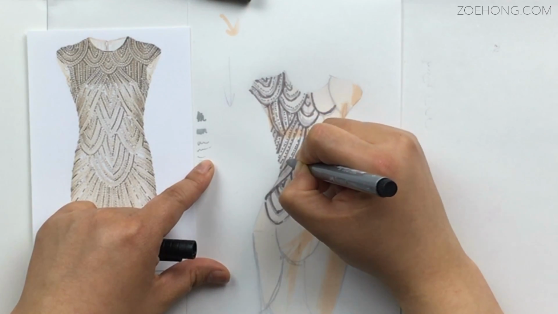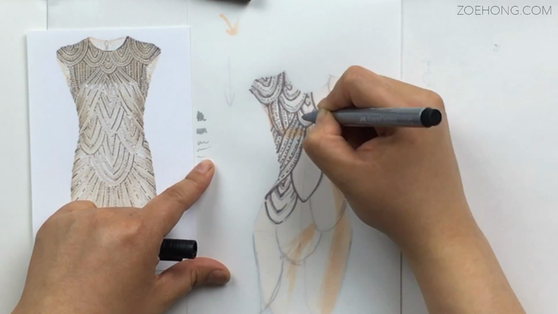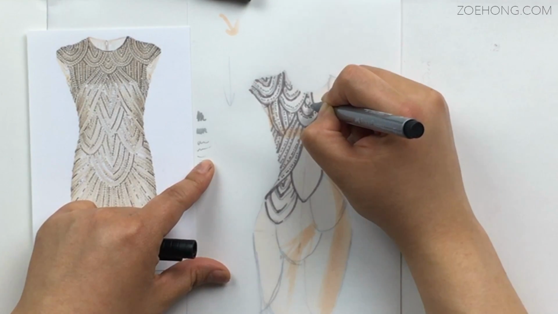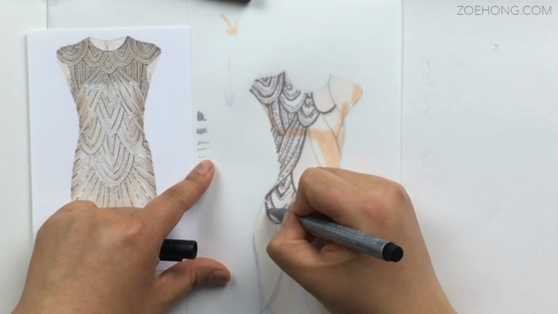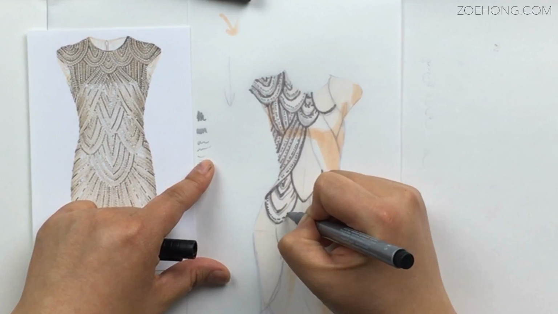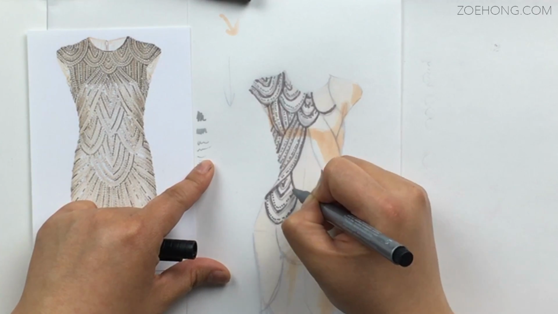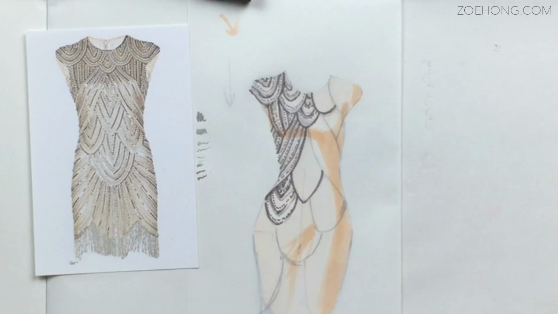How precise you get at this point is really up to you. You can be an illustrator who is really meticulous about every single bead. You can be an illustrator that's really loose and free flow with the shapes, very loose interpretation. I work a little bit in between.